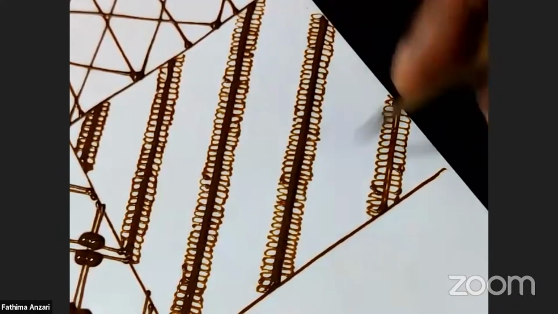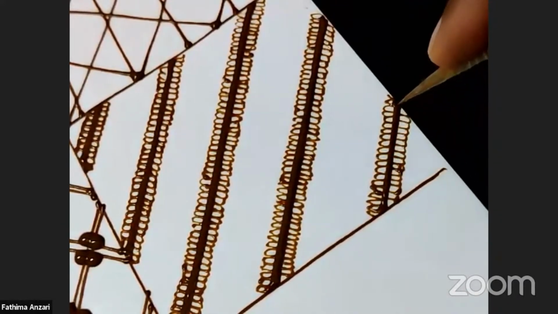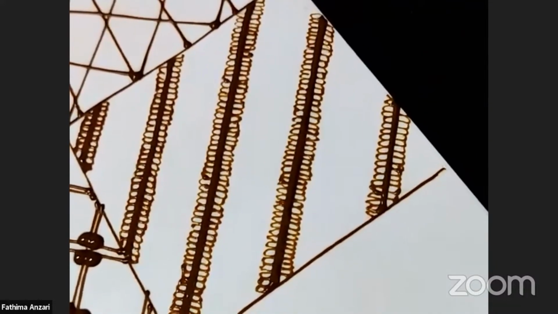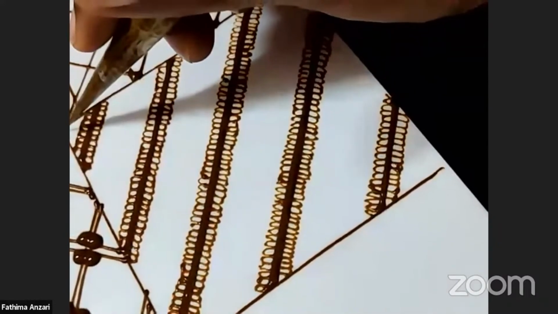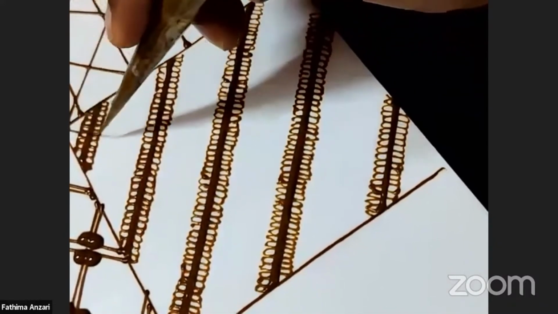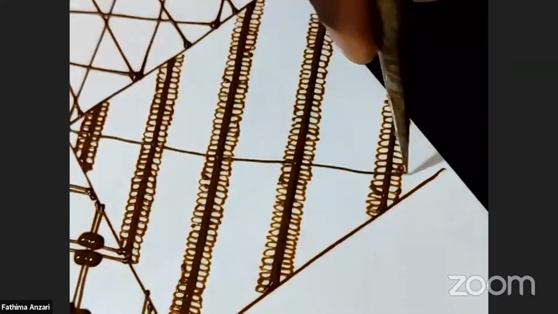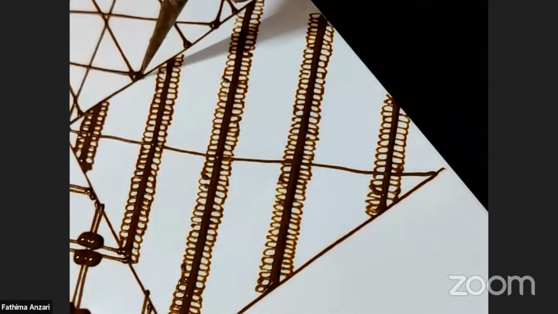Now I will darken in between. Now what I'm gonna do is make this into columns. How will you make columns? By just crossing and drawing some lines, like this.